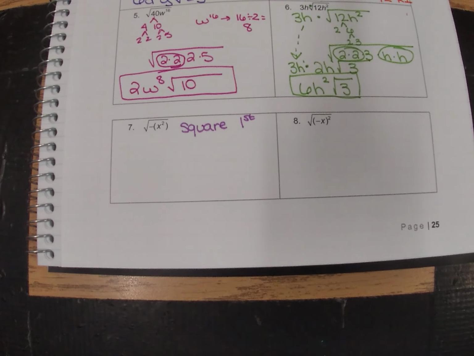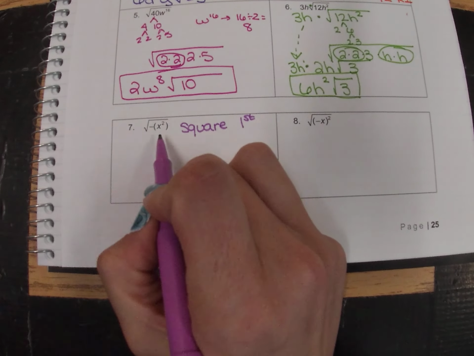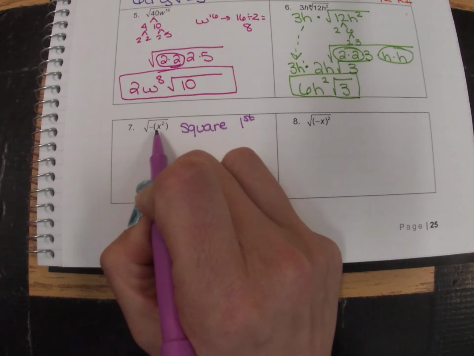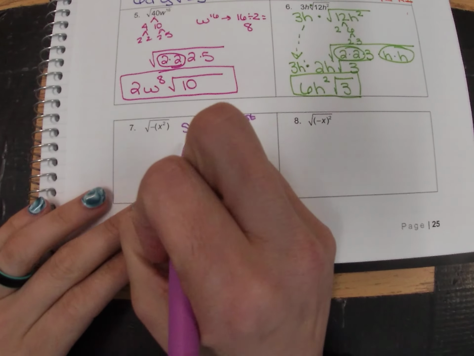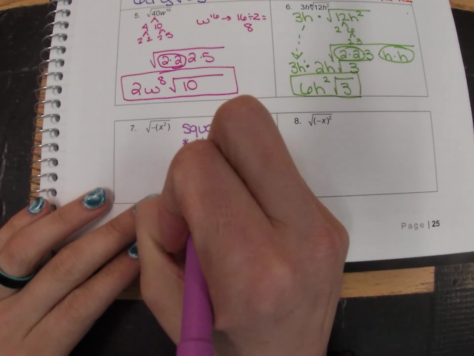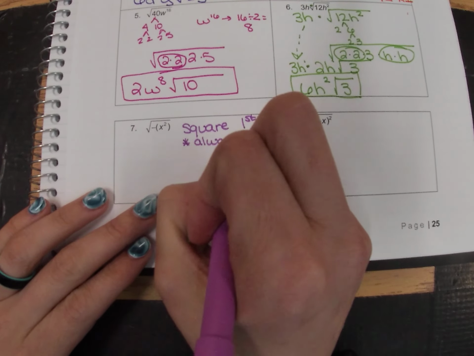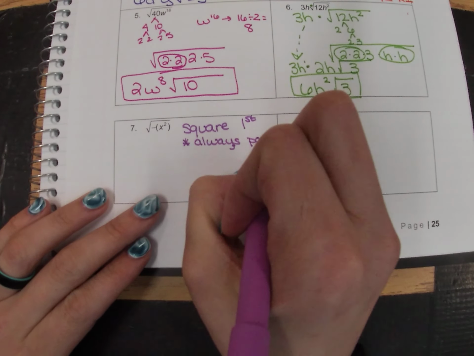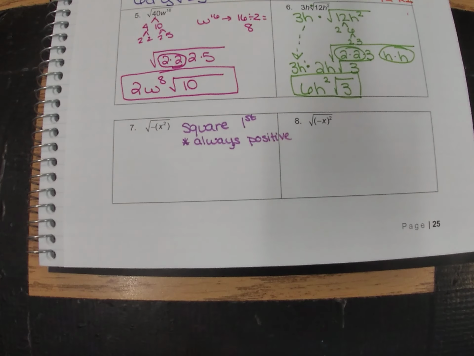So if x was -7, -7 times -7 would be positive 49. -5 times -5 would be positive 25. Whatever number we're getting out of this piece squared is always going to be a positive number. But then the next thing we would do is worry about that negative sign.